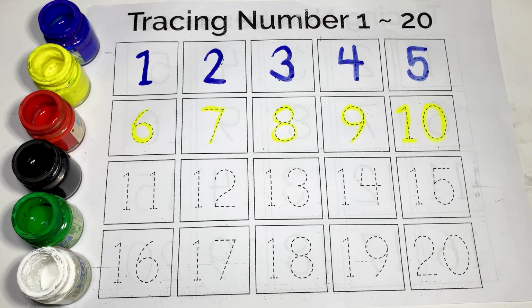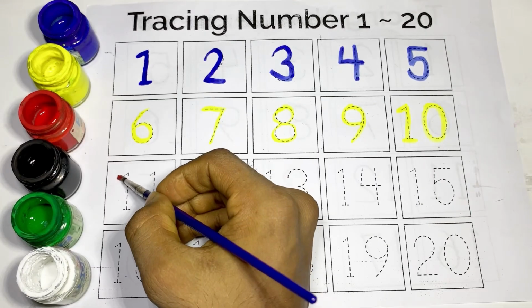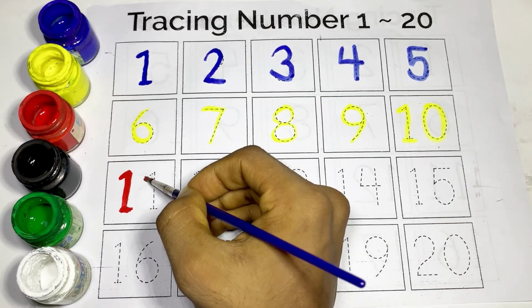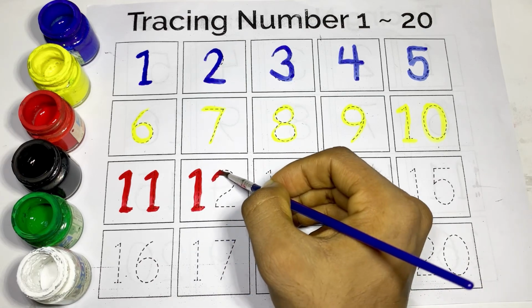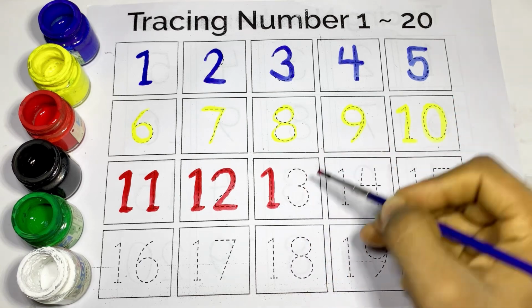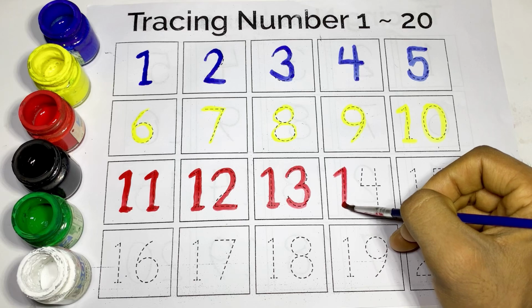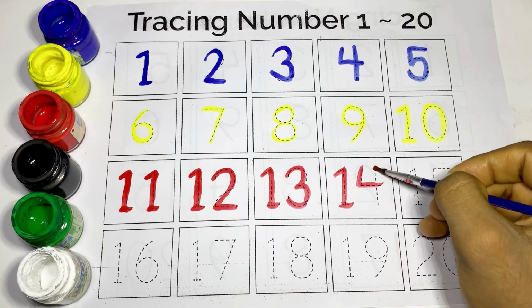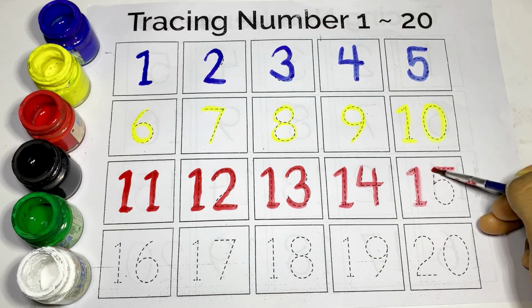Kids, now 11, the numbers of 11, and use red color. 12, the numbers of 12. 13, the numbers of 13. 14, the numbers of 14. 15, the numbers of 15.